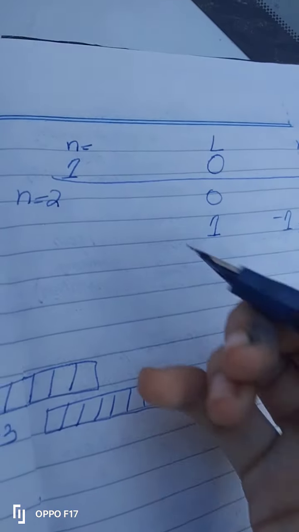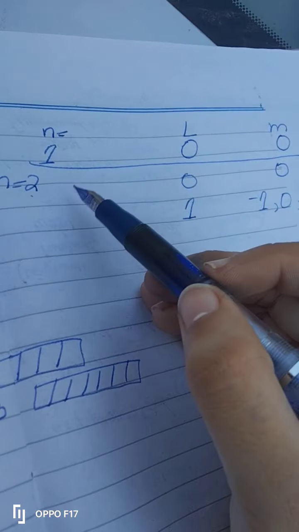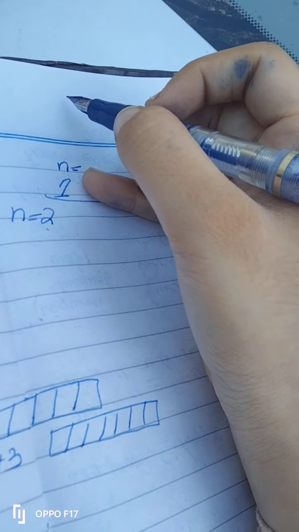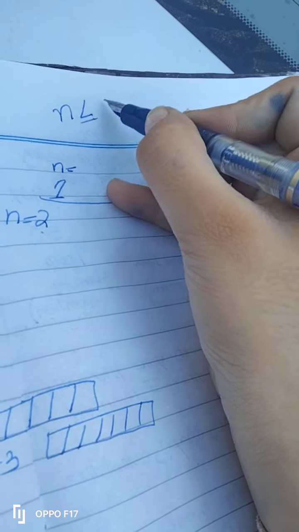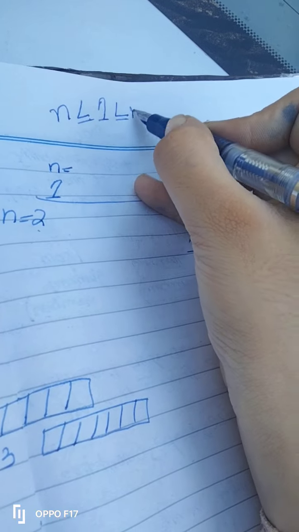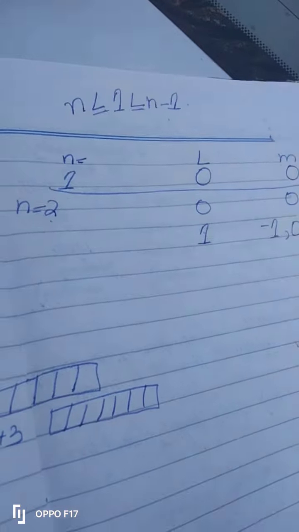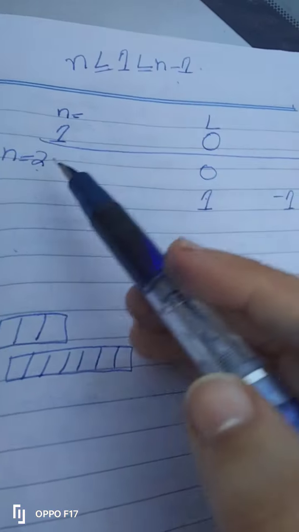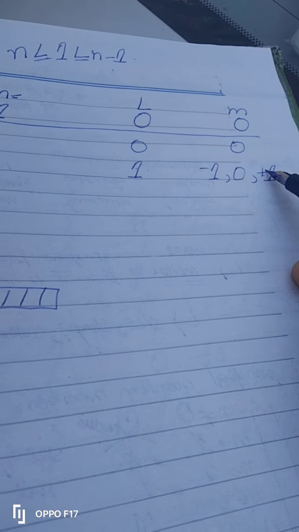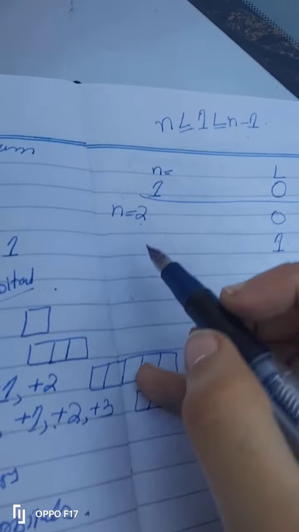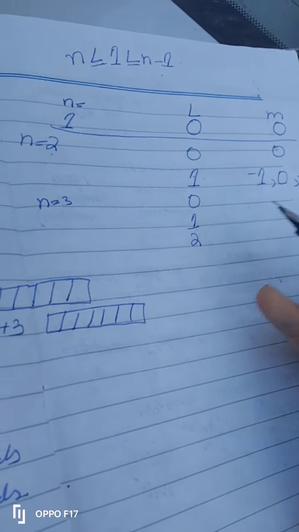If you are wondering how we will know how many subshells will come in a shell, we were having a formula which is 0 to n minus 1. So this was the formula for finding how many subshells will come in a shell. So you can see that in shell number 2 there are 2 subshells and there are total 4 orbitals, right? If you are having shell number 3, so 0, 1 and 2, right?